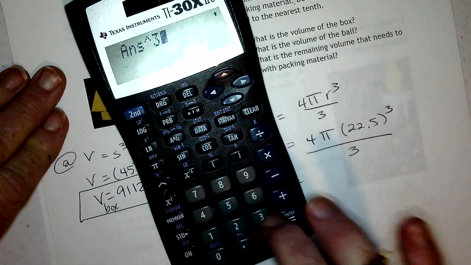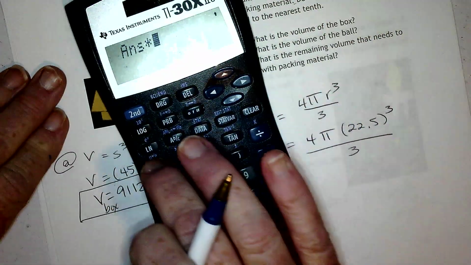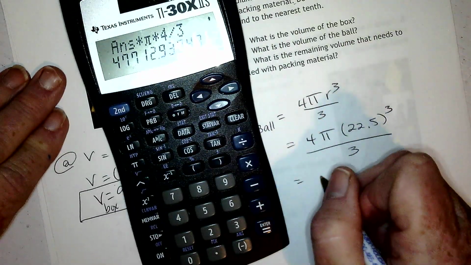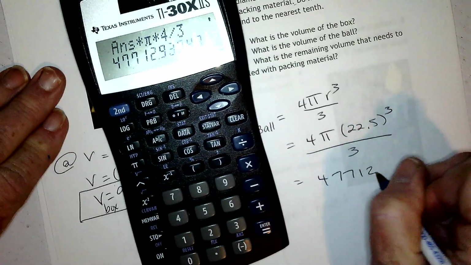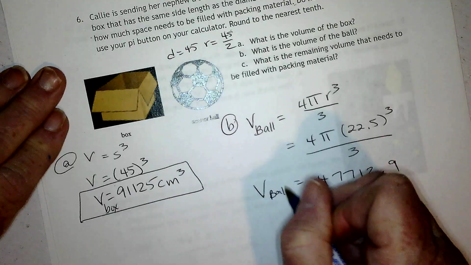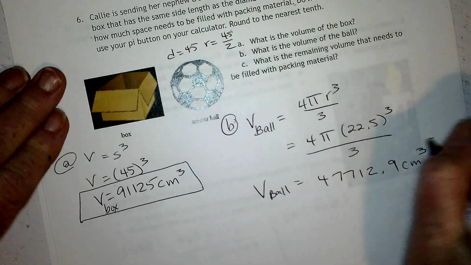So cube that times pi times 4 divided by 3 is 47712.9, and this is centimeters cubed.